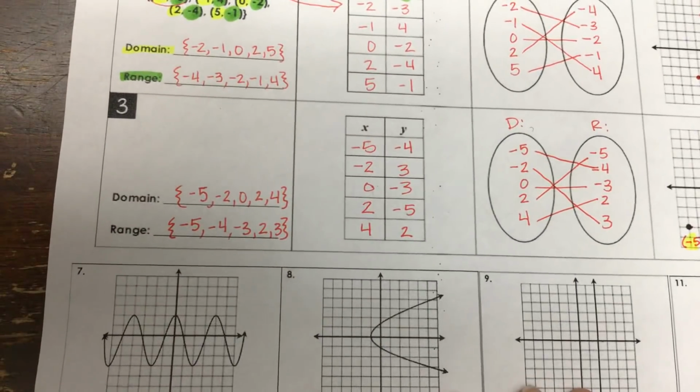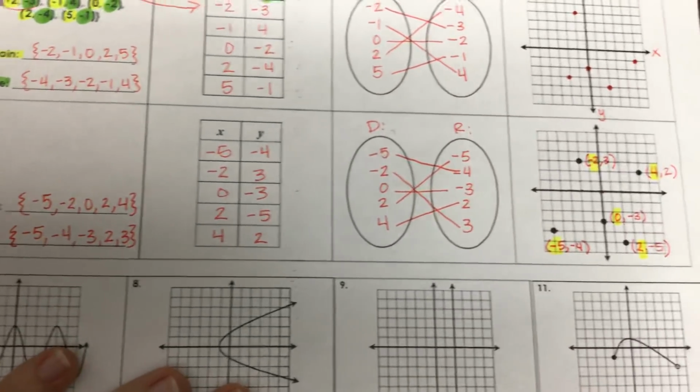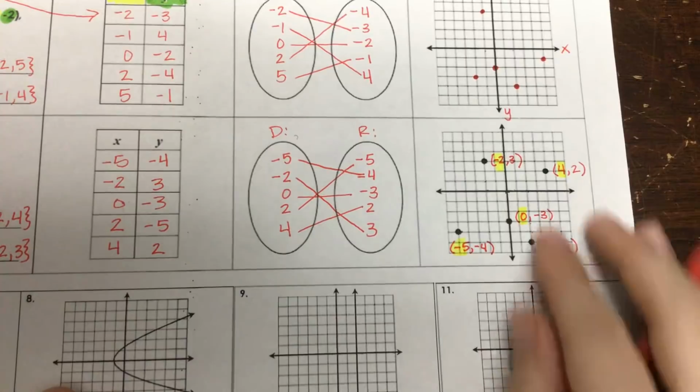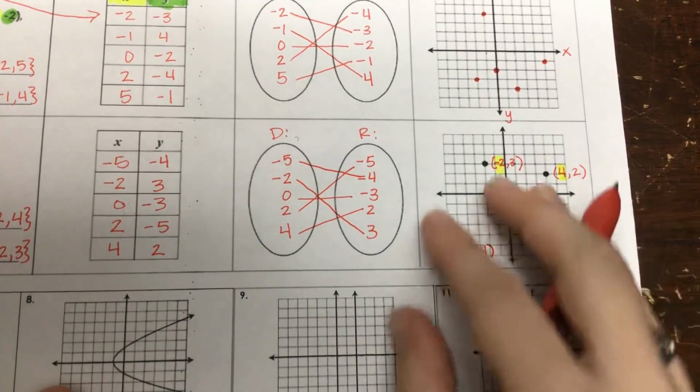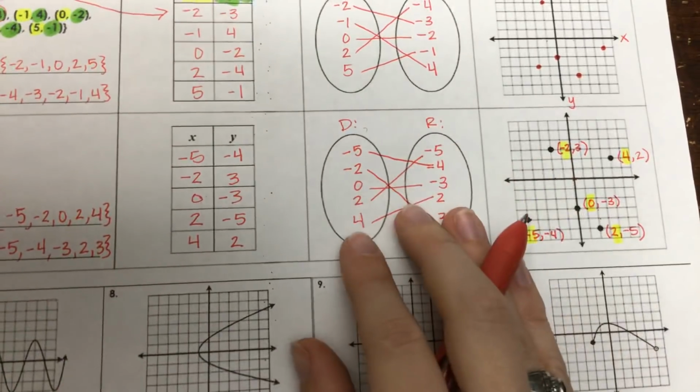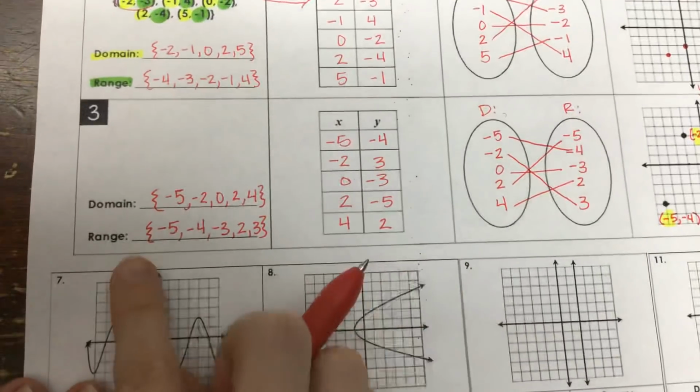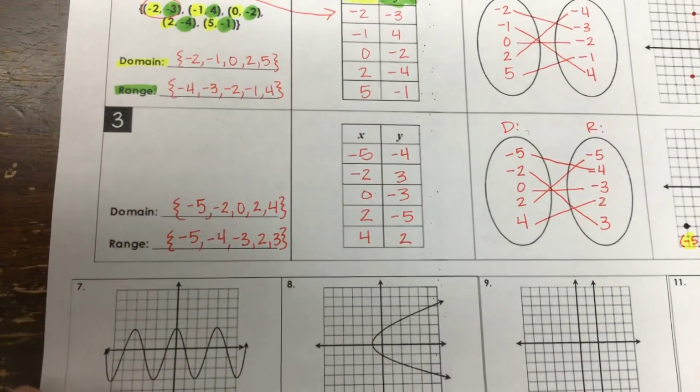So now we have our 4 complete sets to represent this relation. I do have ordered pairs. We have the coordinate grid, our mapping diagram, our table, and our list of our domain and range.